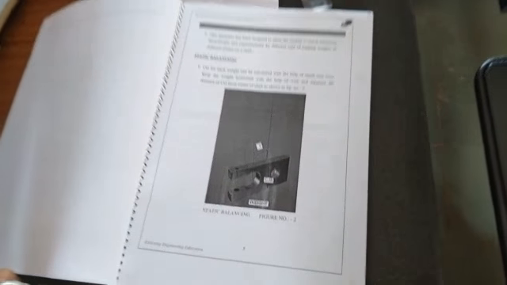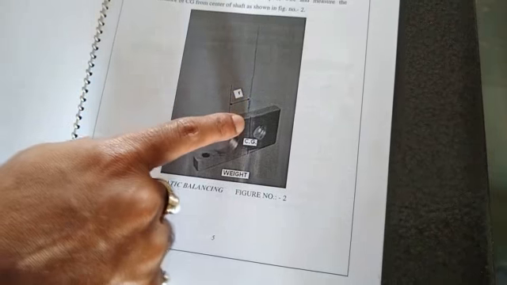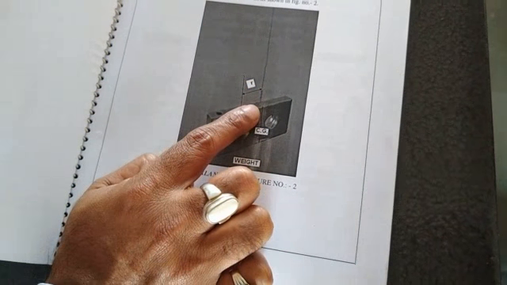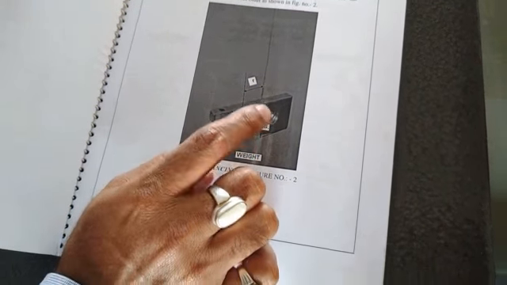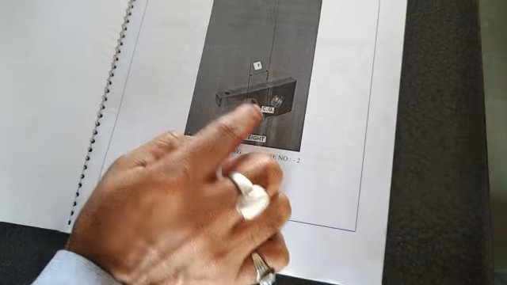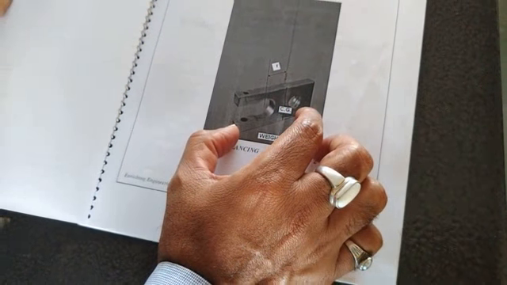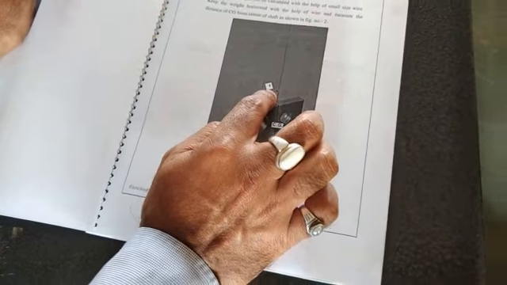If you look into this picture closely, here we have a thread wound on the mass, and we have to adjust this distance so that it can be balanced perfectly. You can see that it is balanced perfectly with the help of this thread.